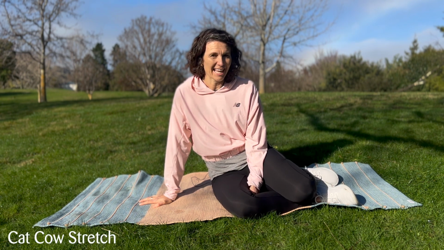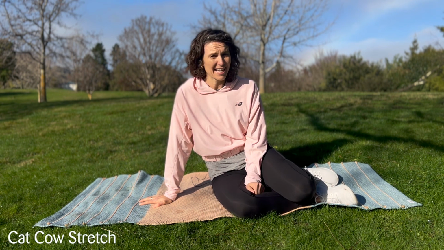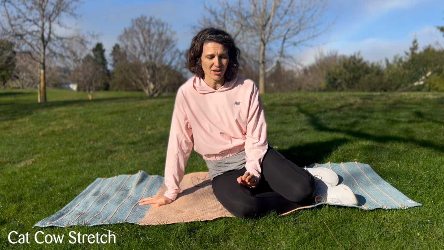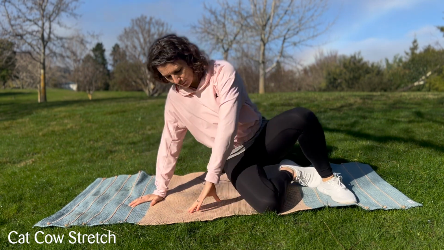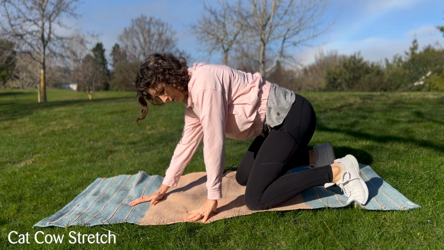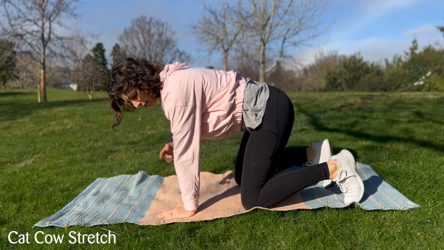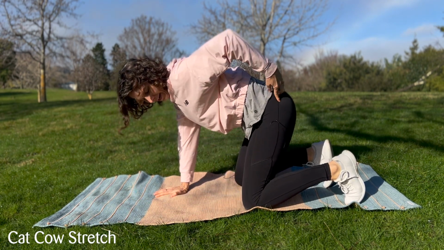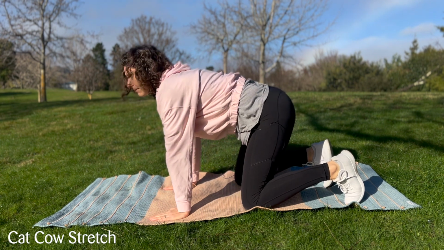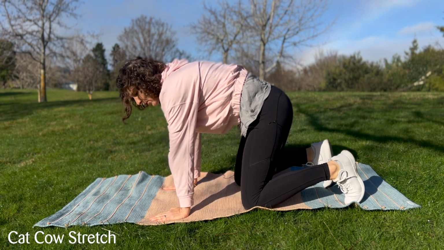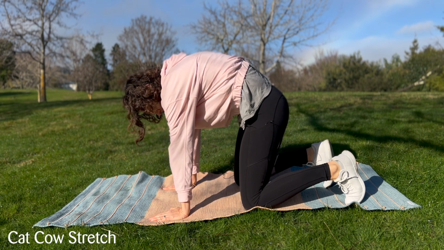Next, we're going to demonstrate the cat-cow stretch. This can be done in a seated position or a kneeling position. So to demonstrate that kneeling position, we're going to get onto all fours with our hands directly under our shoulders and our knees directly under our hips. Breathe in. As you breathe out, you're going to curl and arch the back into a rounded position.